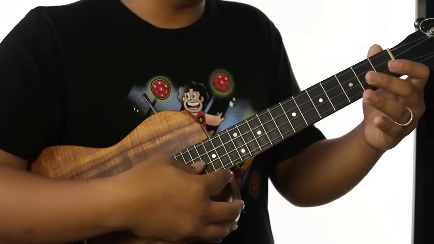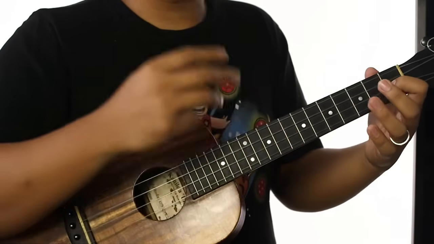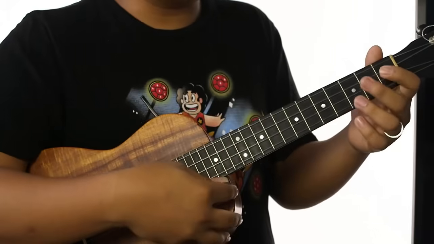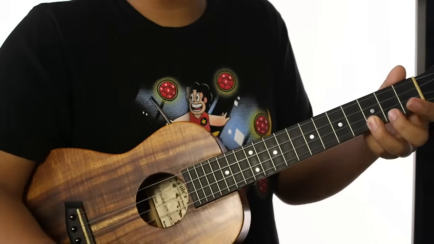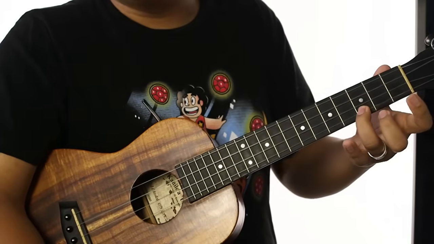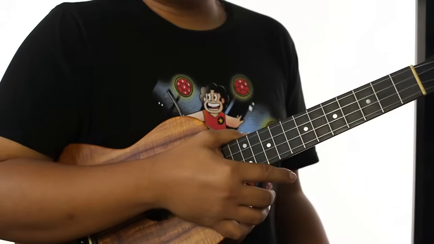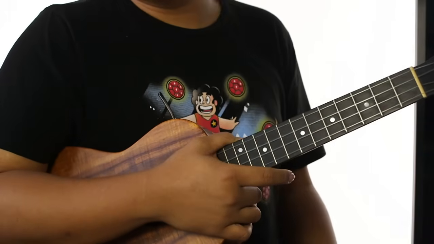So what I did is I played it and repeated it for three bars, and on the fourth bar, since we're playing a C chord, I ended it with the C instead of the A. Nice and simple.